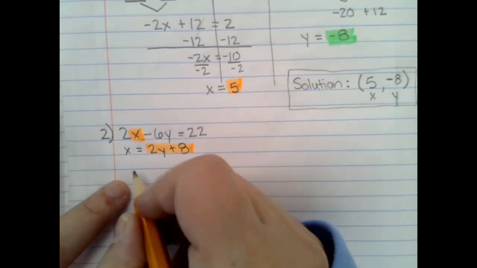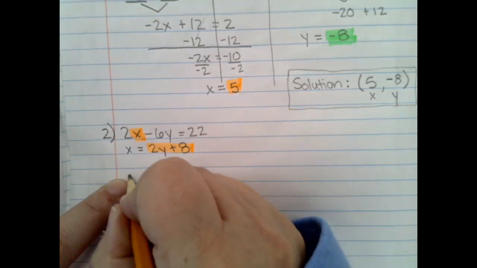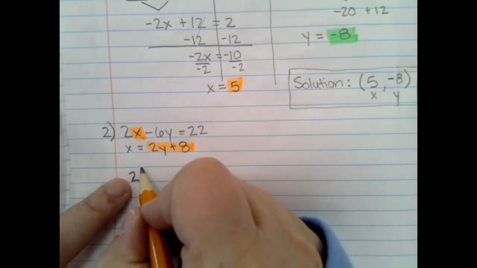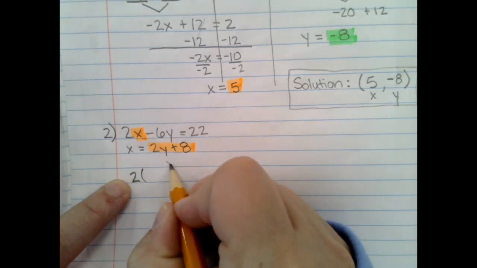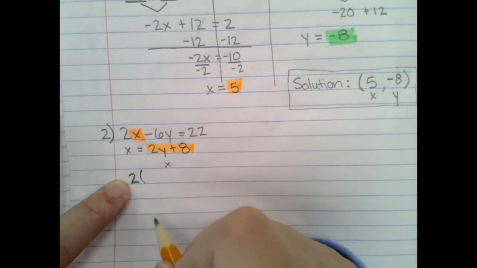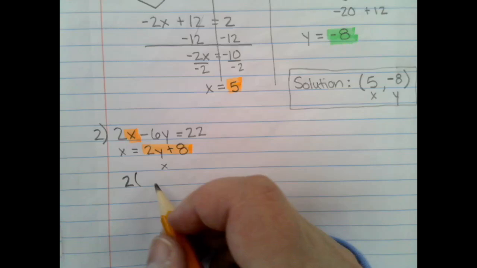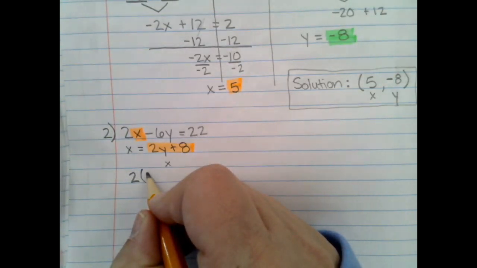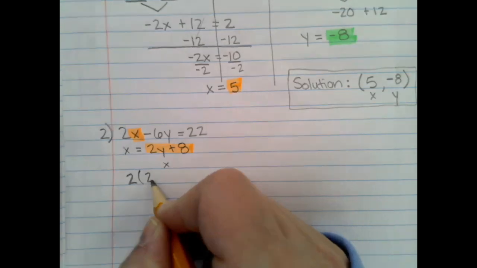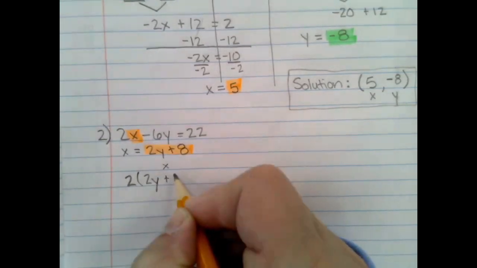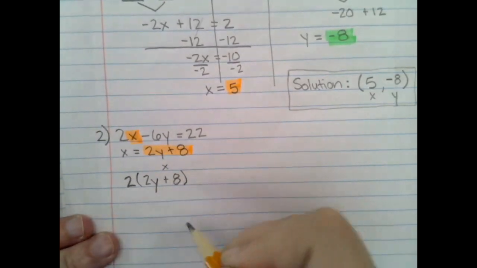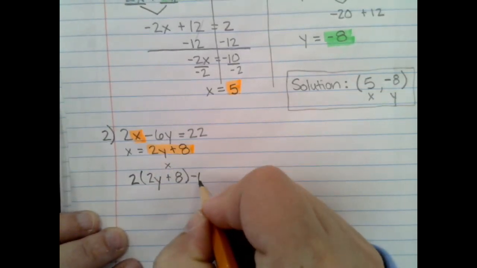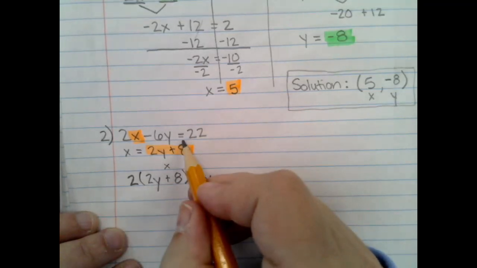So down here, I'm going to write that 2. Now, it's usually a good habit to use parentheses when we're replacing something. So now we're going to replace that x. How much is our x? What was x equal to? 2y plus 8. Okay, then it goes minus 6y equals 22.